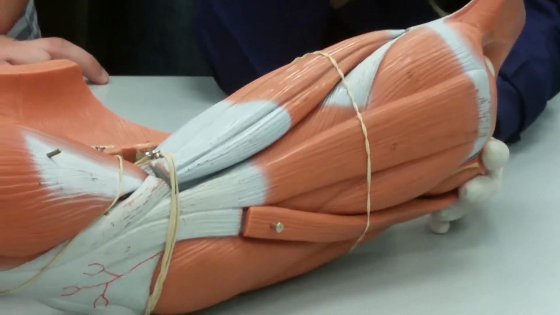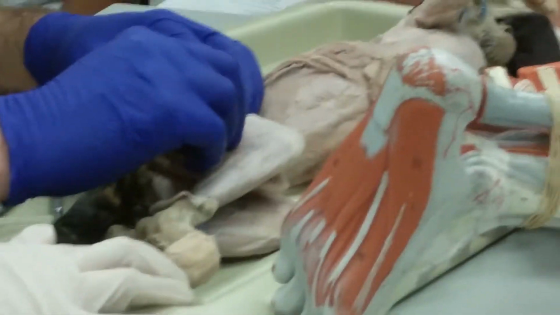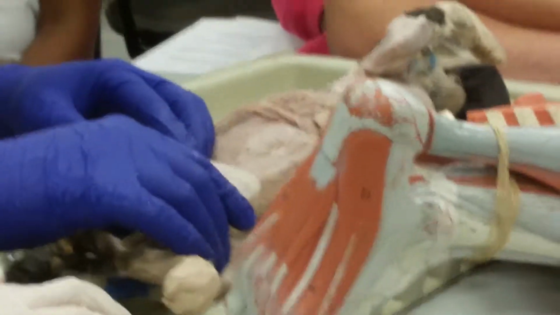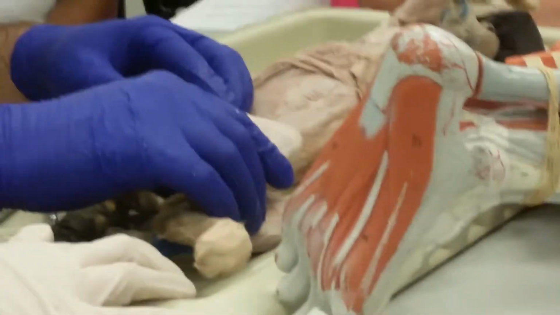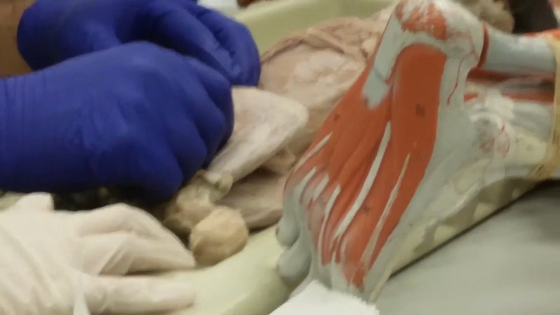So what joints do they cross? The hip and the knee. So pulling behind the knee, what are they going to do? Flex it. These are your major knee flexors. And then pulling from the back of the hip, what are they going to do?